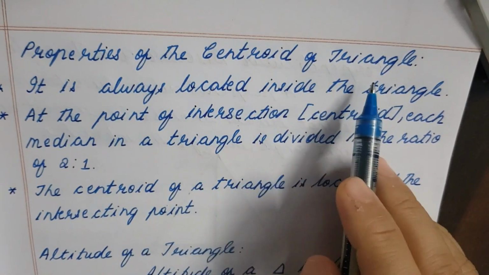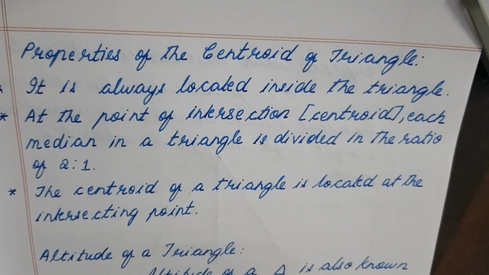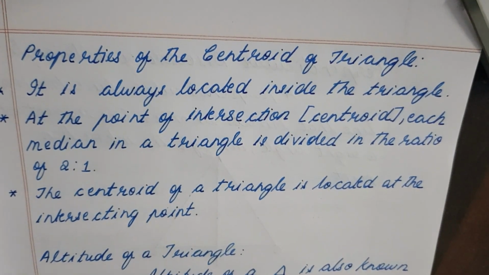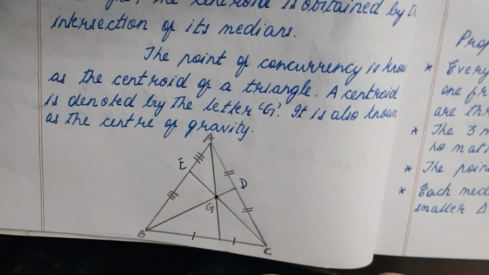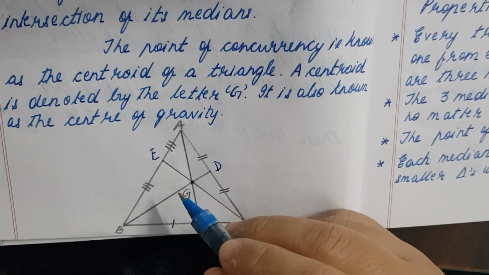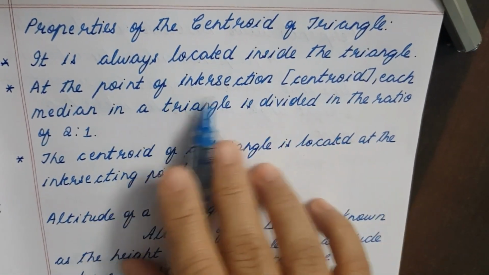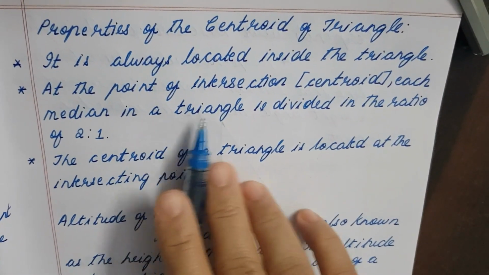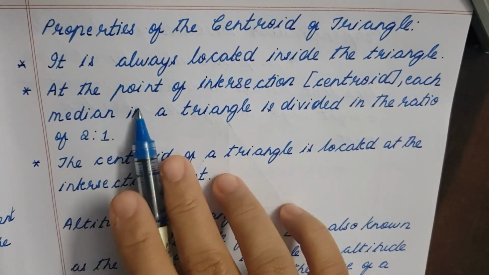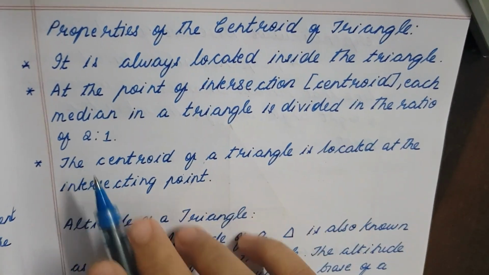Properties of a centroid of a triangle. It is always located inside the triangle. So the centroid is always located inside the triangle. We just saw an example, look at this example. So here this centroid is located inside the triangle only. At the point of intersection, that is the centroid, each median in a triangle is divided in the ratio of 2:1. So at the point of intersection, each median in a triangle is divided in the ratio of 2:1.